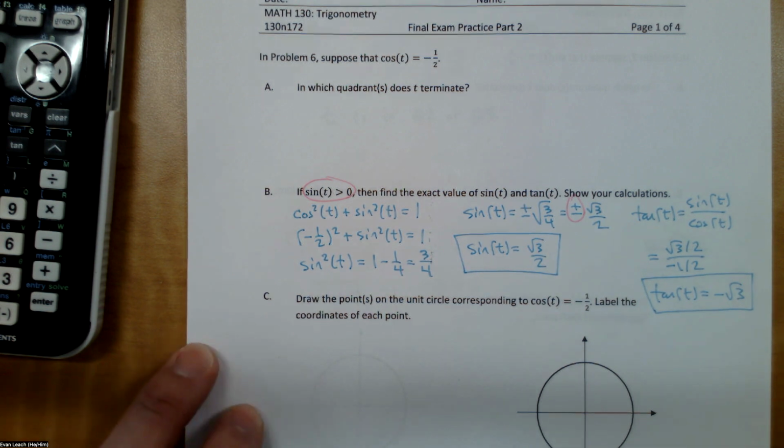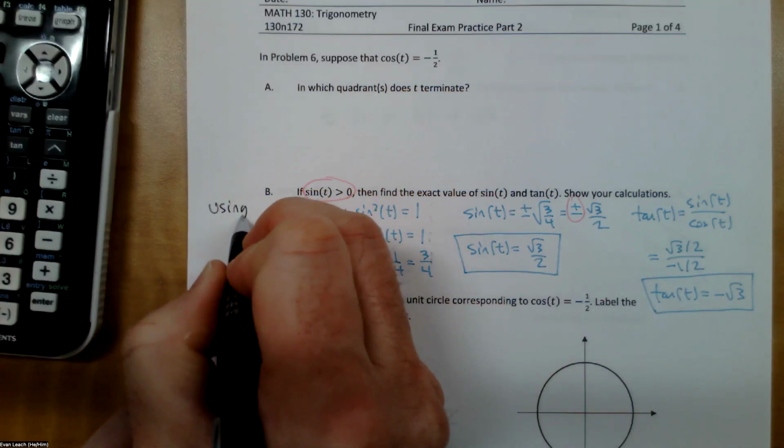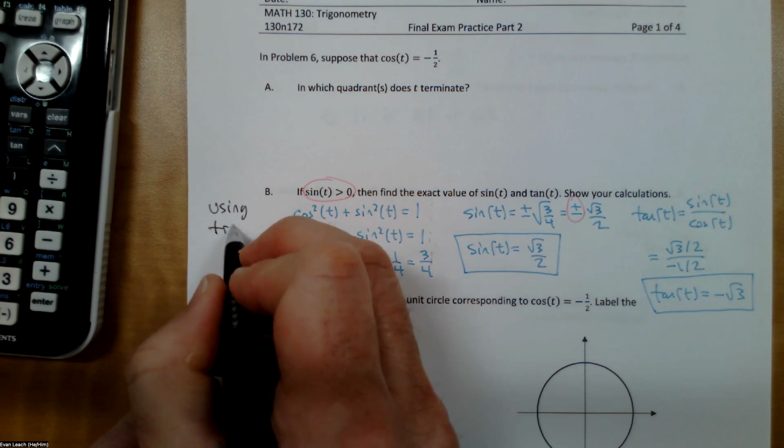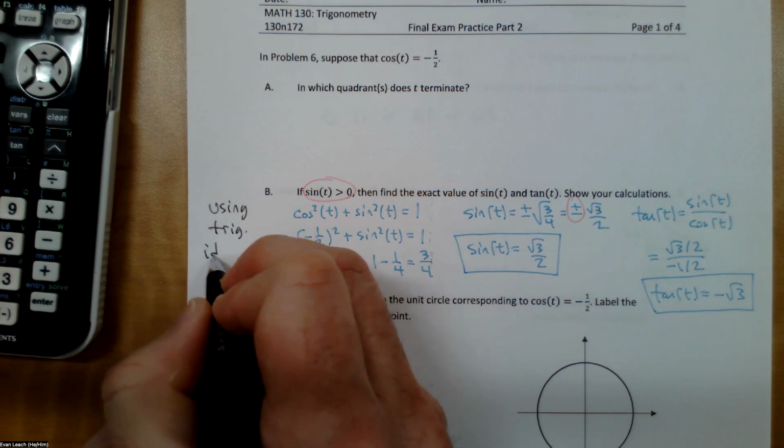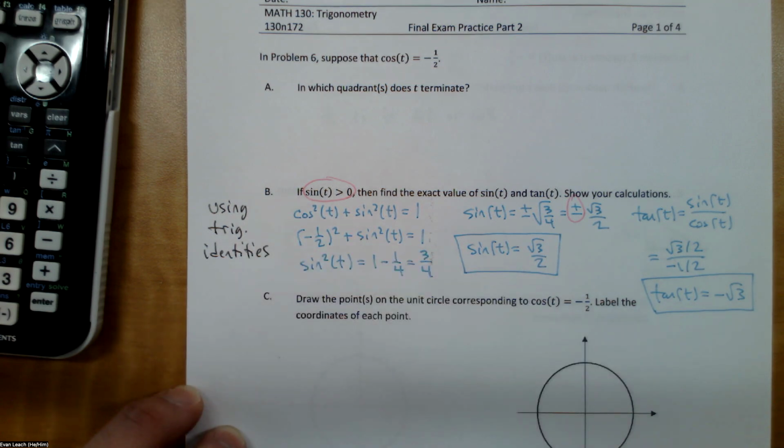So here we employed a strategy of using identities, and in the previous version, we used a right triangle.